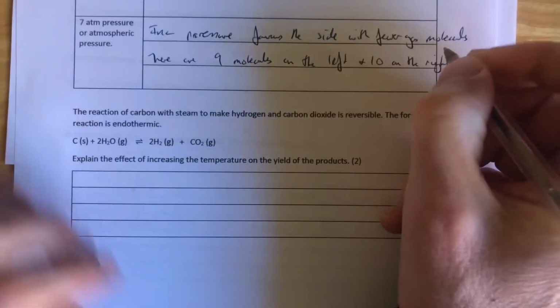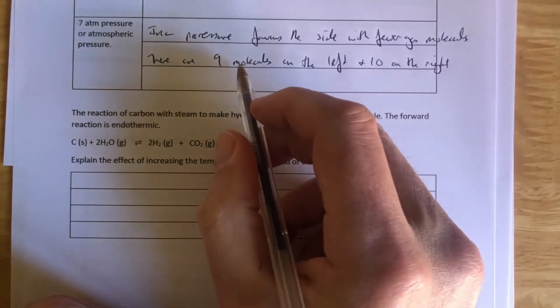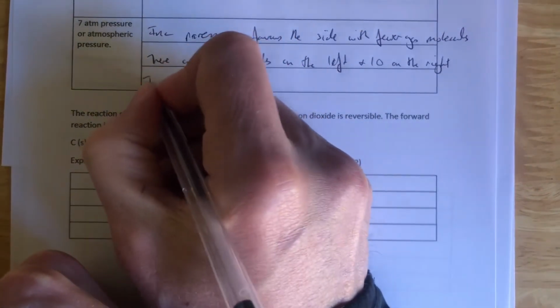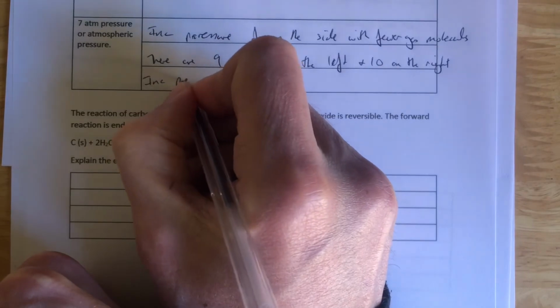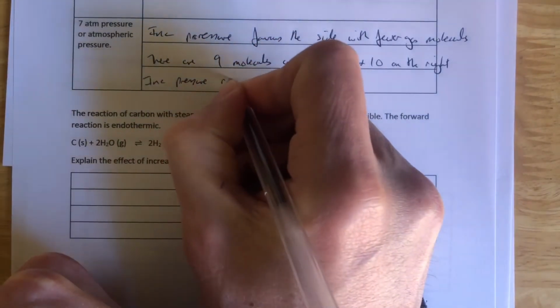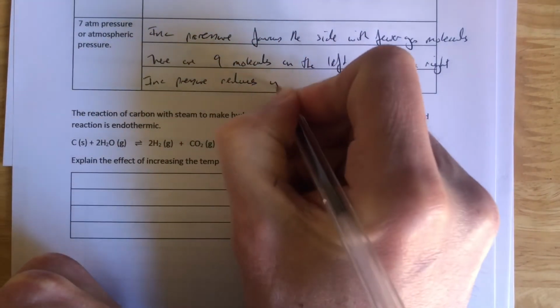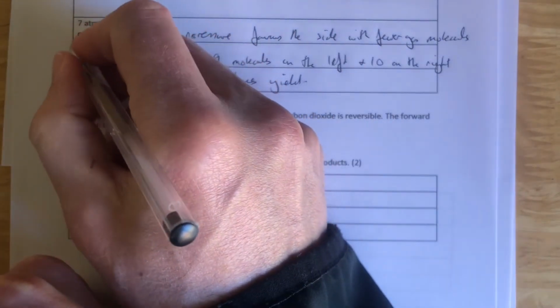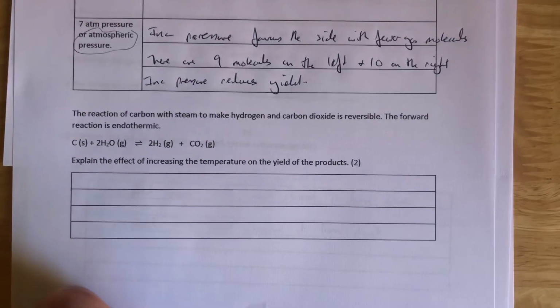So increasing the pressure is going to reduce the yield because there's less molecules on the left. Increasing pressure reduces yield. So ideally then, atmospheric pressure would give us the highest yield. Would of course decrease the rate, so we may again want to compromise. So increase the pressure a bit to speed it up, but that would reduce the yield.